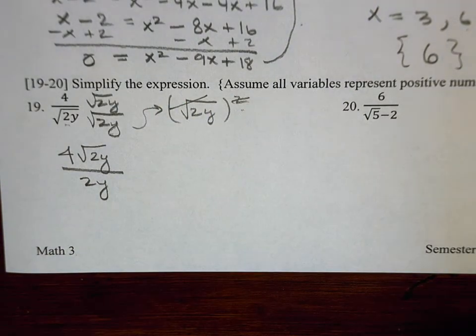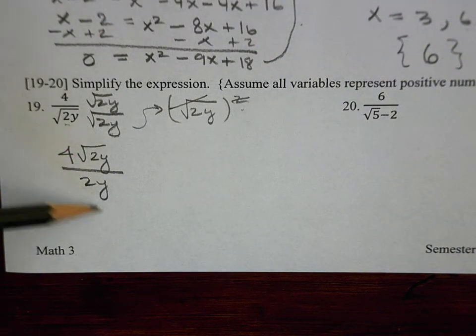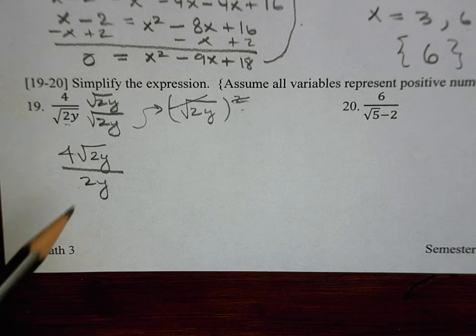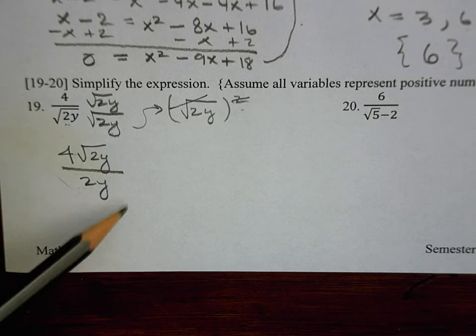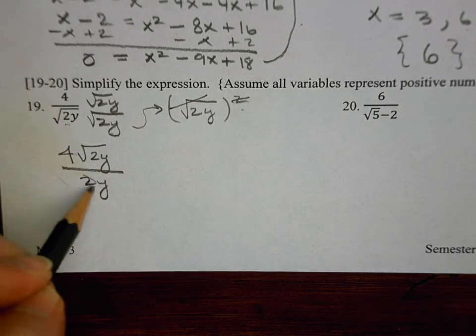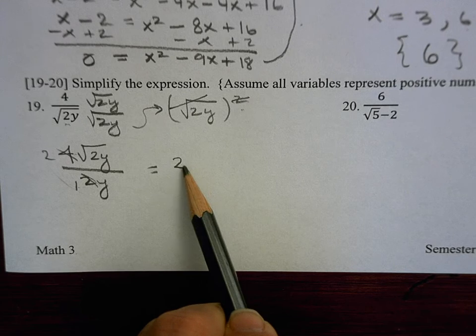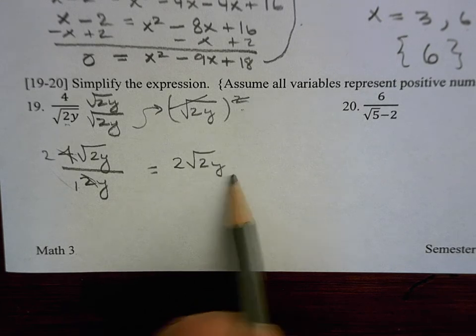And then from here I'm usually done, but I want to look to make sure I can reduce anything. So I can't reduce here because this is a radical, this is not. So I need to try to look to see, can I reduce anything here? And I can, right? Because 4 and 2 will divide. So that'll be a 1, and then that'll be a 2. So I'm left with 2 root 2y, and then over 1 times y, which is just y.